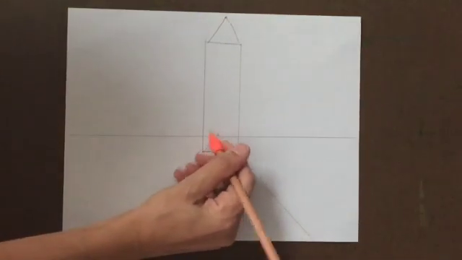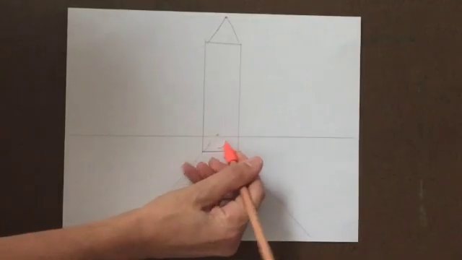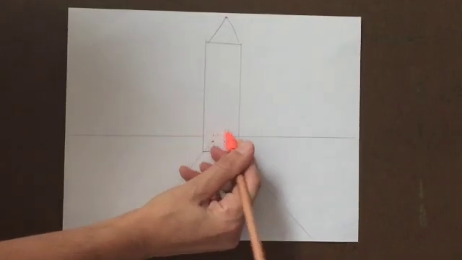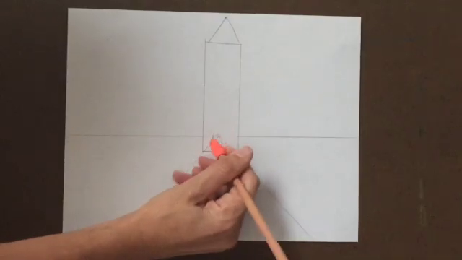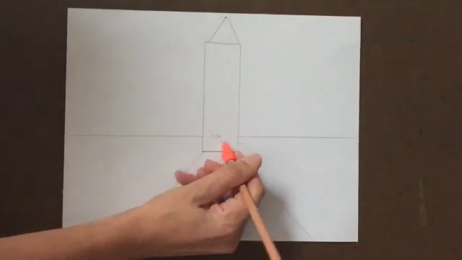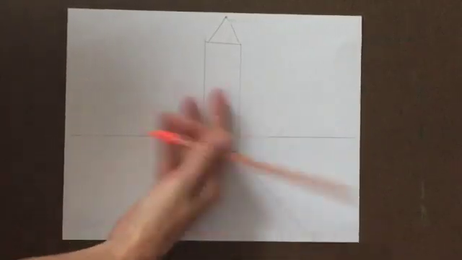Even though the vanishing point is still there in our minds, now the Washington Monument is covering it, so I get to take that away. Things are still vanishing towards the same point, but it's no longer part of our drawing.